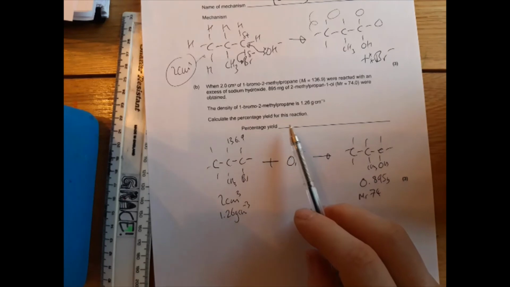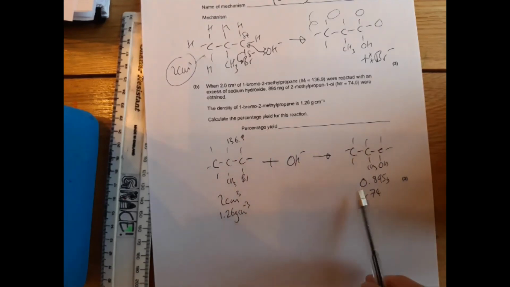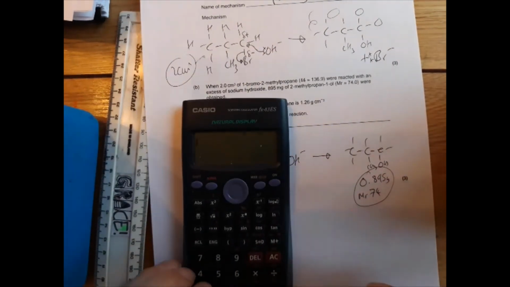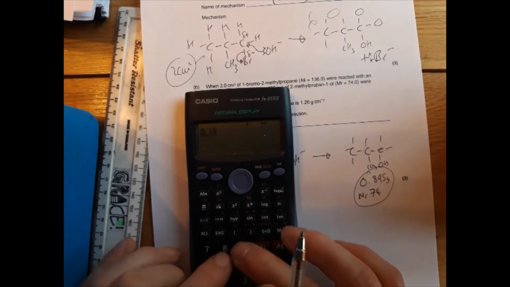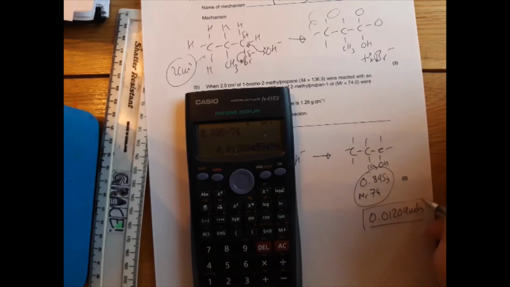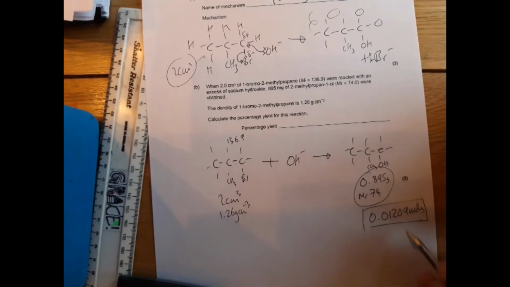So for the percentage yield, you need to do 2 steps. You need to work out firstly what you should have made and then what you did make. I've got the information here to work out what I did make, so this is going to be worth 1 mark. 0.895 divided by 74 equals, that's just mass divided by Mr, 0.01209 moles. So there's a mark. Next part is to work out what I should have made, because this isn't what I should have made. I won't have made 100% yield.